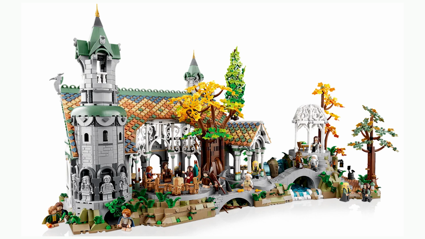Now, the Rivendell set is even more costly than Barad Dur, and that's because it has a higher piece count, surprisingly. This set has 6,167 pieces with 15 minifigures instead of 10.